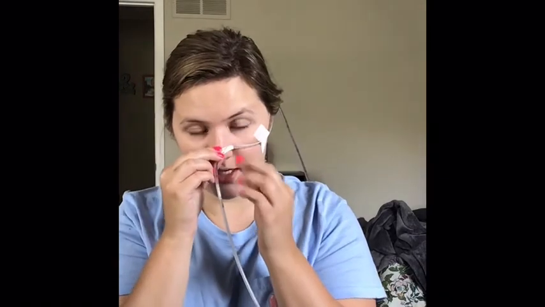So what I'm going to do, I'm just going to put this behind my ear really quick, and then I'm going to take a piece of my tape. Looks silly. It's probably going to hurt taking it off. Okay, so my tube is there. This is going to be really hard to show my tape.